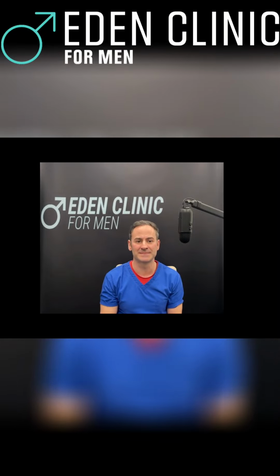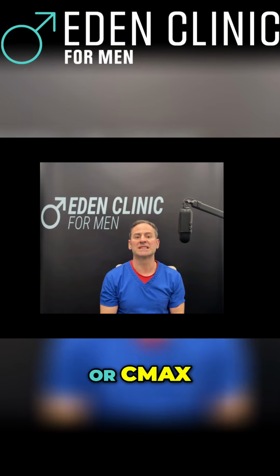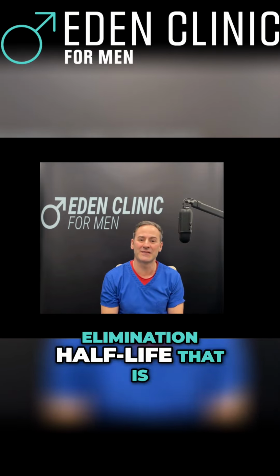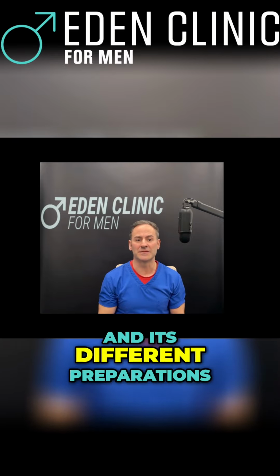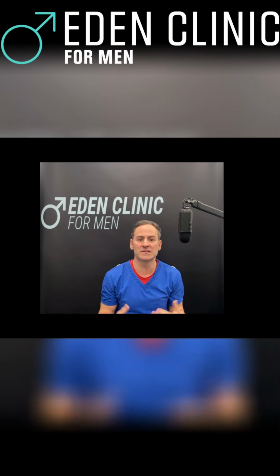or more commonly known as side effects. So, all medications will have their own peak plasma concentration, or Cmax, and elimination rate constant, and therefore their own elimination half-life that is specific to them. This is also true of testosterone and its different preparations, from different ester injectable preparations to gels, creams, and more.